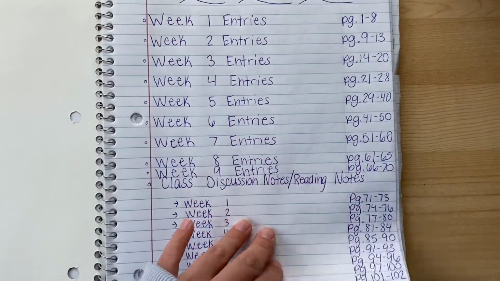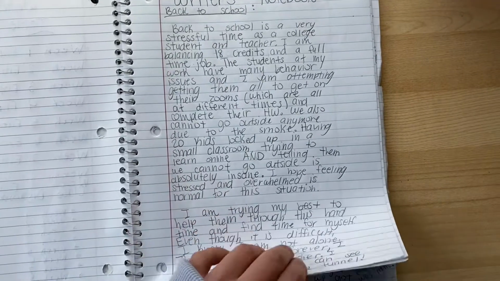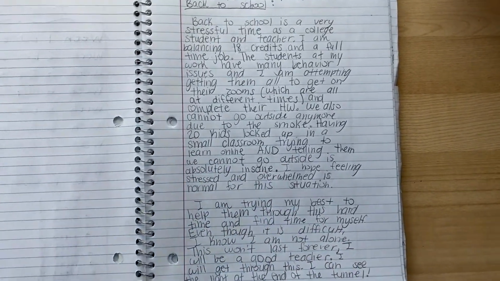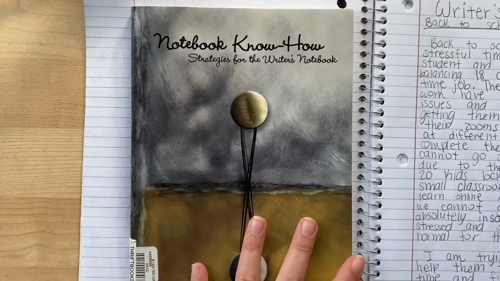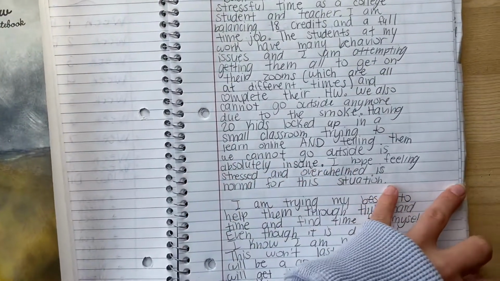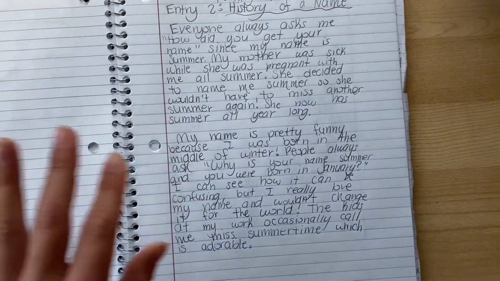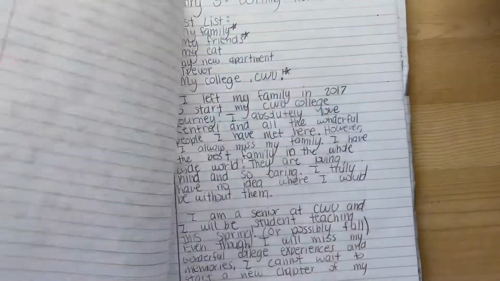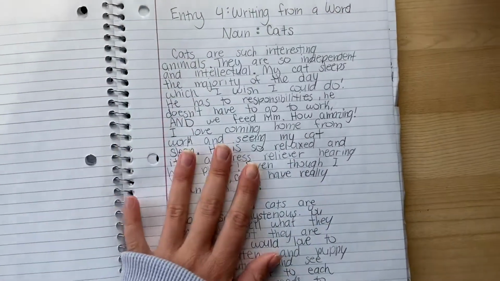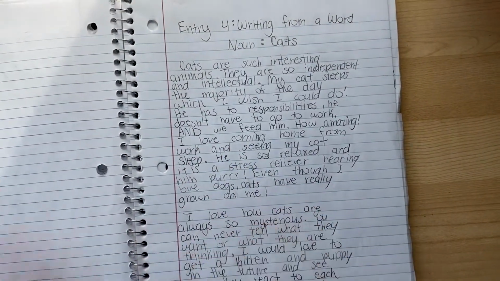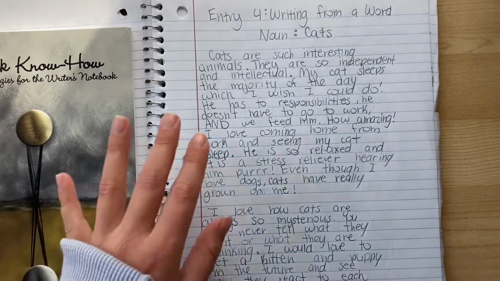So I kind of started my notebook by just writing a narrative about my life. And then while I was reading the Notebook Know-How book, I noticed that she mentioned some really effective strategies for launching the notebooks. So I actually tried those and I wrote them as entries in my notebook. So for example, history of a name, writing from a list, and writing from a word. These strategies were very beneficial, and after writing them, I realized that I want to use these in my future classroom.